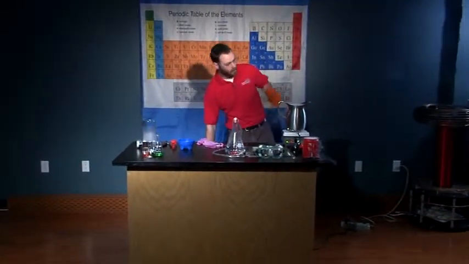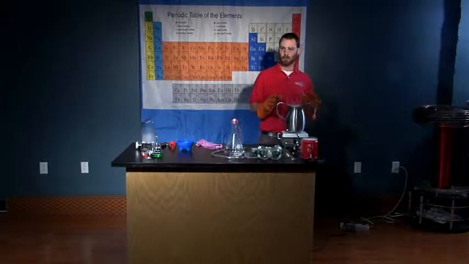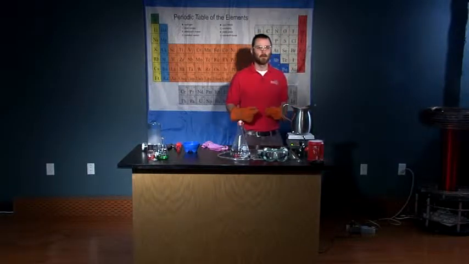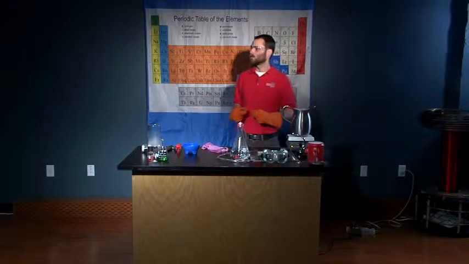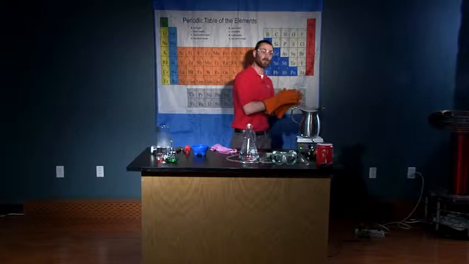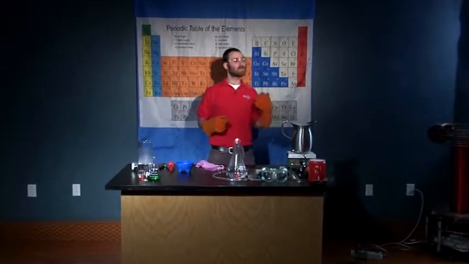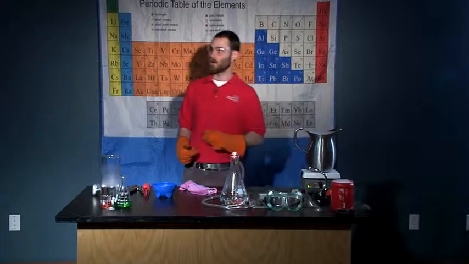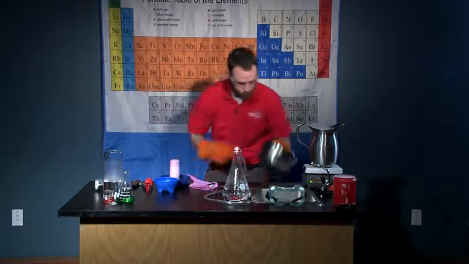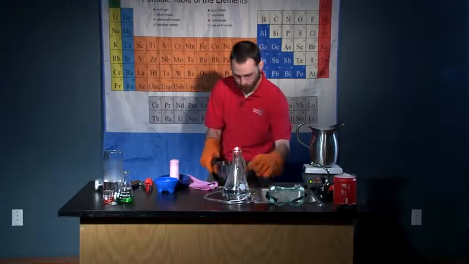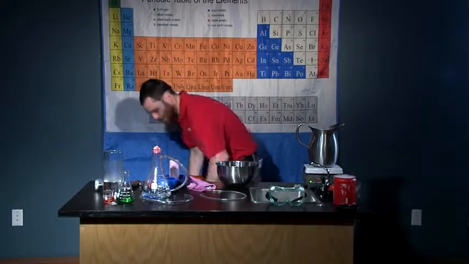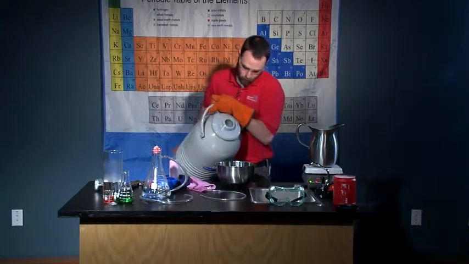This stuff is even colder than dry ice. Quite a bit colder. Regular ice, 32 degrees Fahrenheit. Dry ice is going to be negative 109, that's right. So 32, negative 109. This stuff here, negative 321 degrees Fahrenheit. What? That's right. So let's see here. What we're going to do is get some liquid nitrogen in this. And liquid nitrogen is so cold that it will actually boil at room temperature.